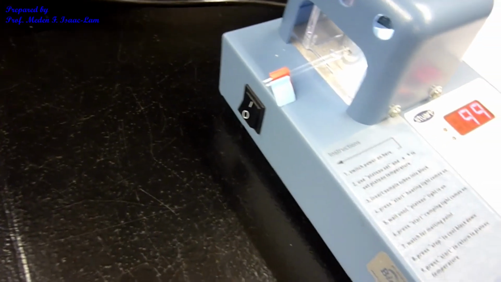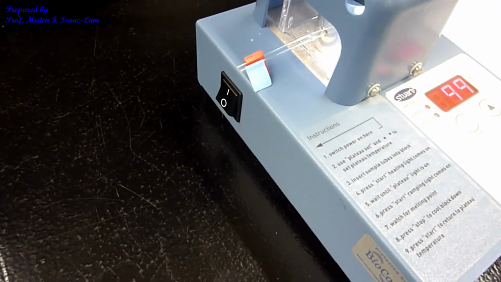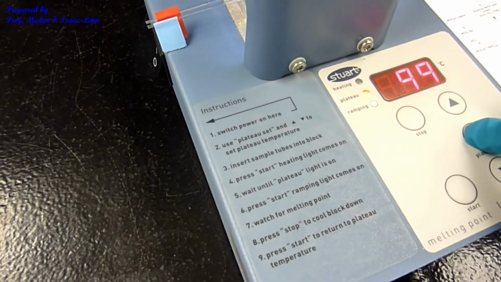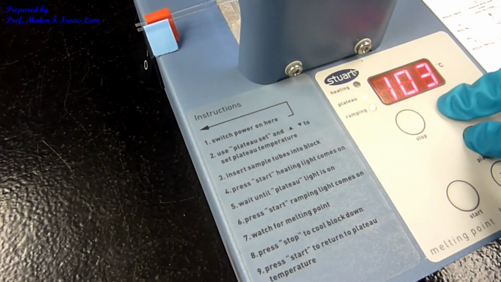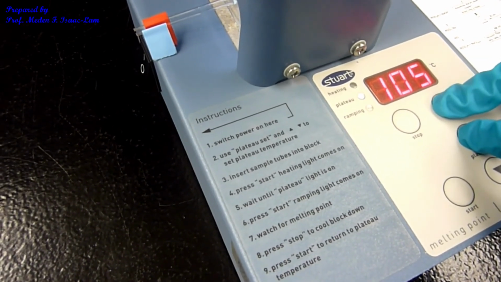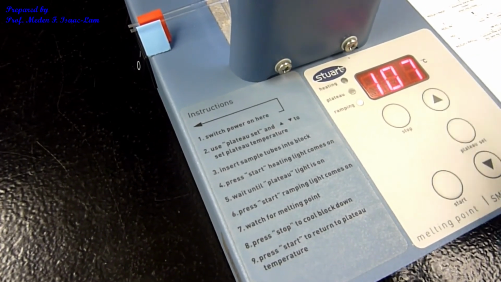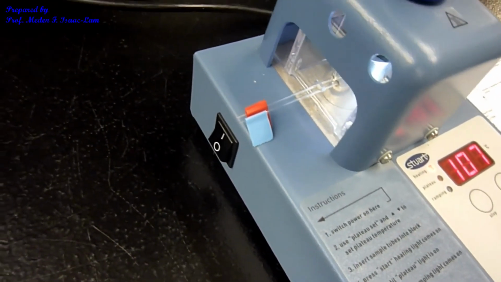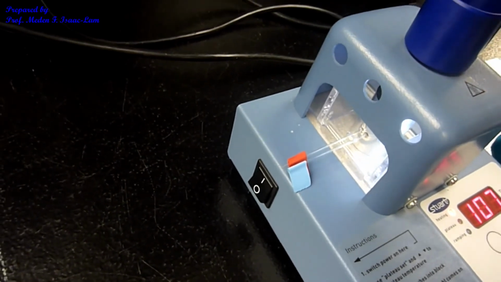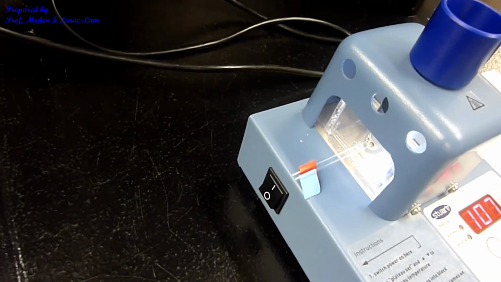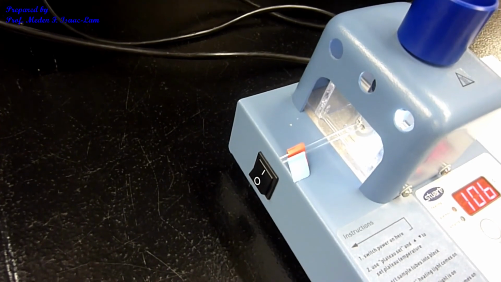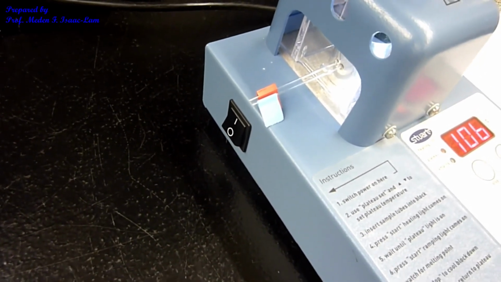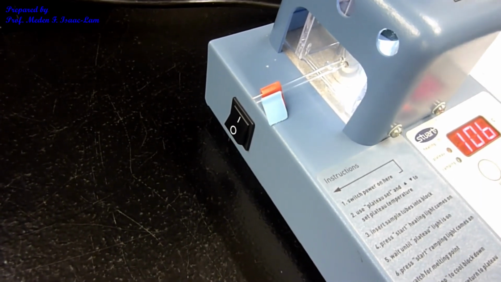So I checked, it did not melt, so I'm going to increase it to about 107. Stop first and then plateau set, and then I will go up to 107. Okay, and then start. So now I'm going to check again. Still I don't see anything melting. So the next temperature, if you look at the data, is going to be 120, 122. So I'm going to increase it to 120.